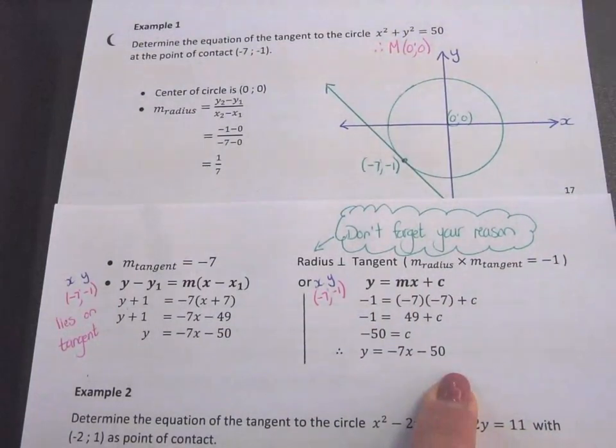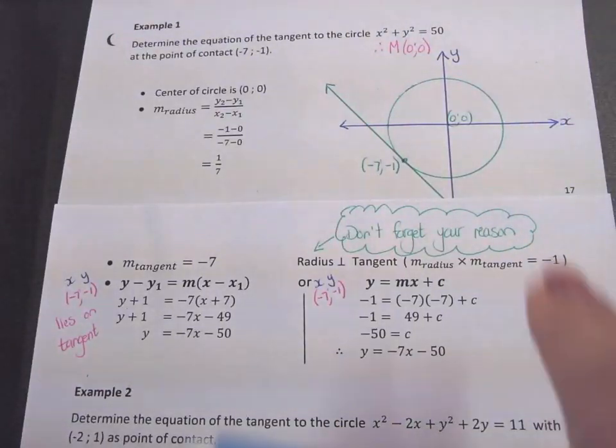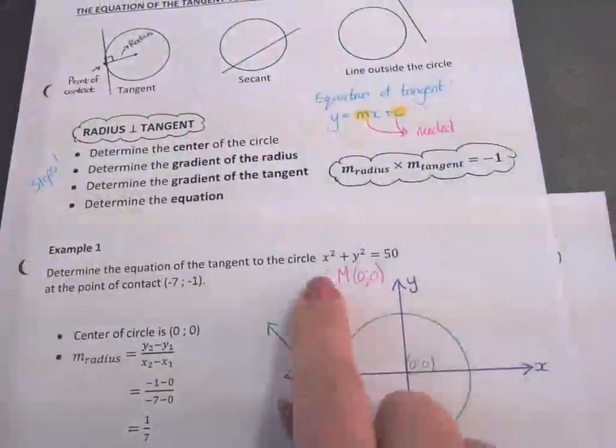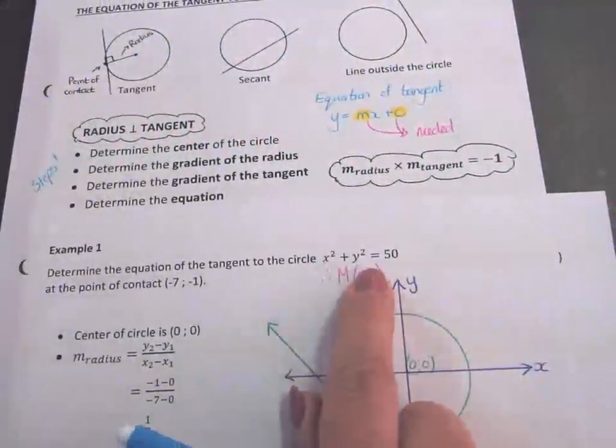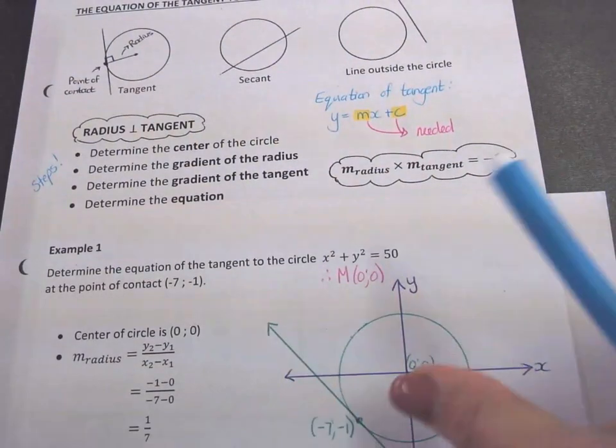Are there any questions? No, I just wanted to ask, so at the beginning, how did you know that the center of the circle is (0, 0)? Because there is no (x minus something) squared, (y minus something) squared.